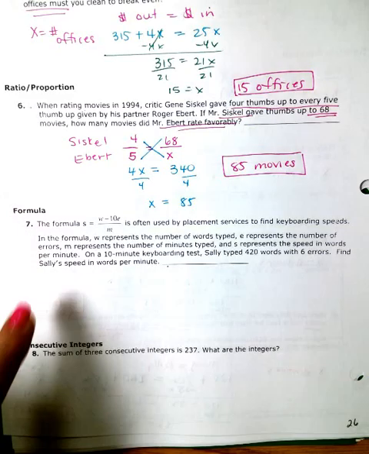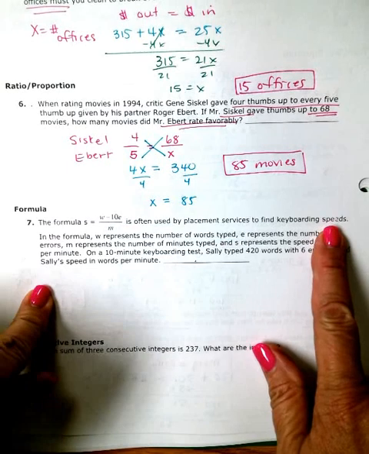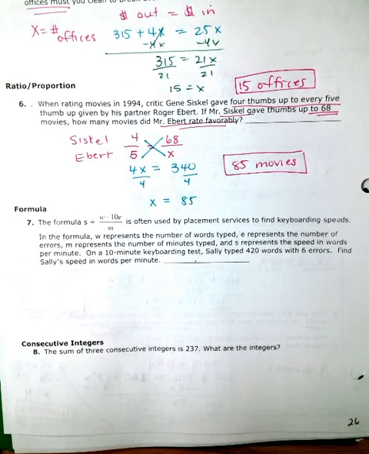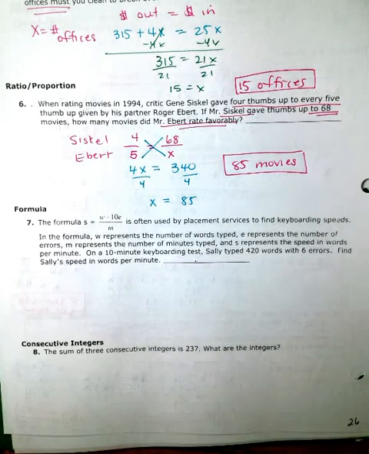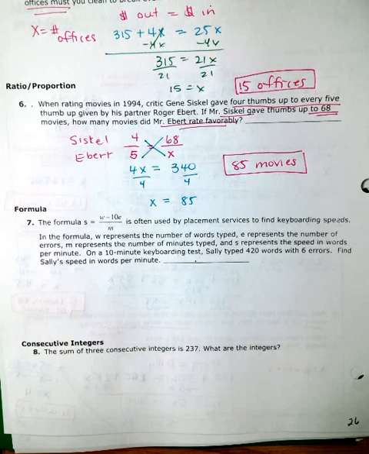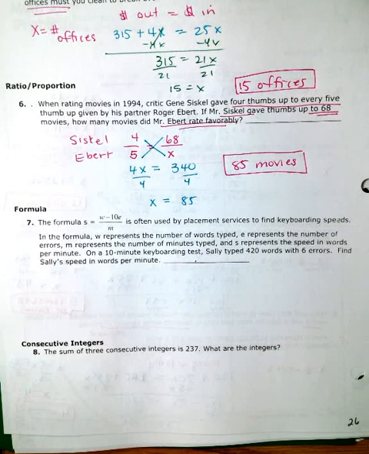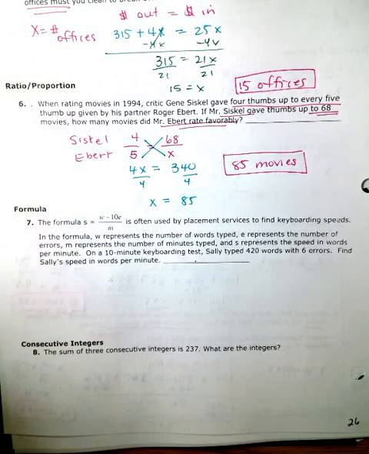It says this formula here is used for placement services for keyboarding speeds. When you go in and you want to work in an office, like a dental office, you might have to transcribe dental records. They need to know how fast you can type. Working in a law office, you have to transcribe law documents. When you're a secretary, you do a lot of typing, and they want the person who can type the fastest, they can do more work, right? Pay them less money to make them do more work.